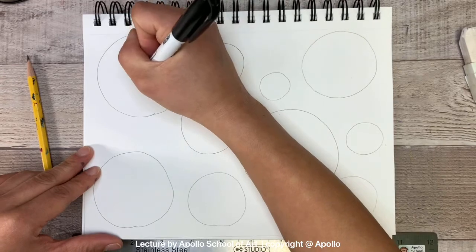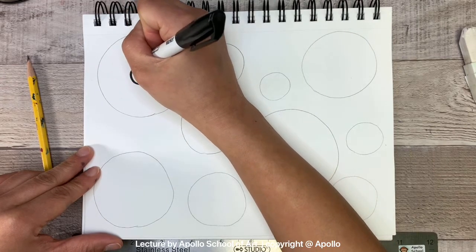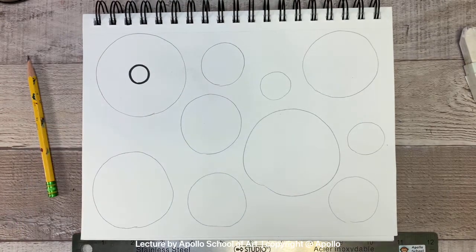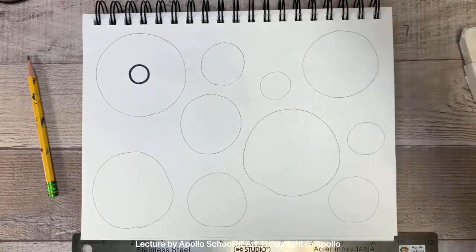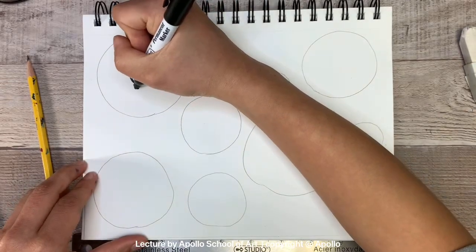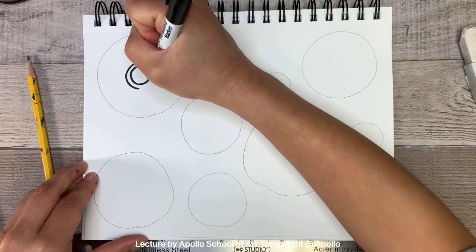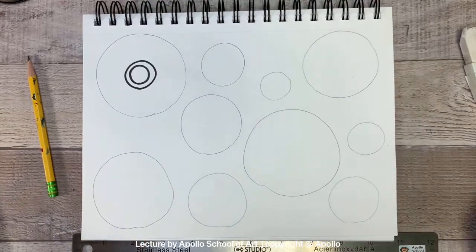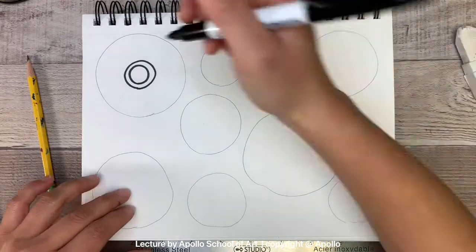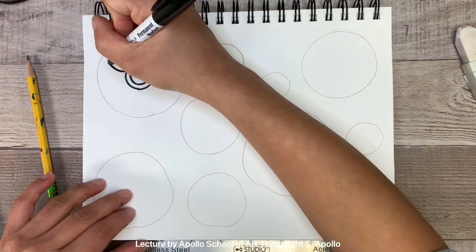I want you to start with a small circle at the center of the paper, and double it. We got a ring. Now I want you to do the petals with an oval shape.